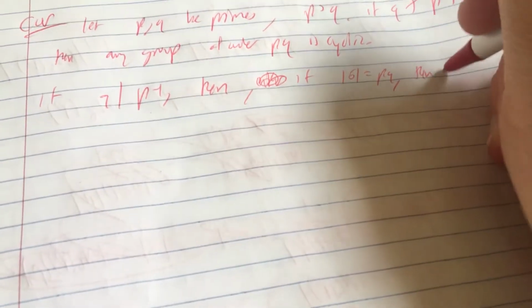If q divides p minus 1, then if the order of G is pq, either G is cyclic or G is isomorphic to Z mod p, some semi-direct product of Z mod q.